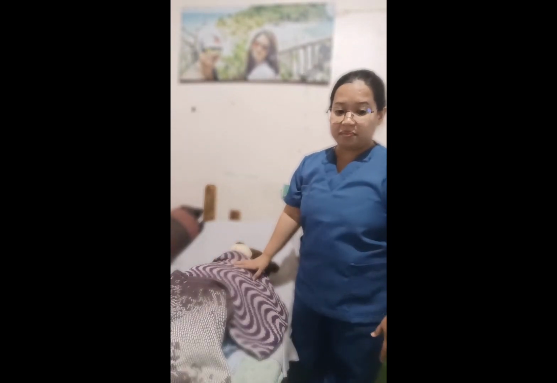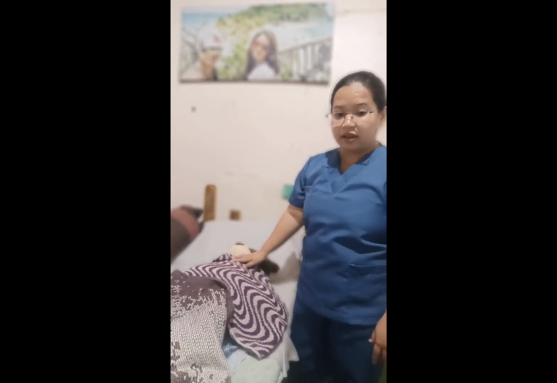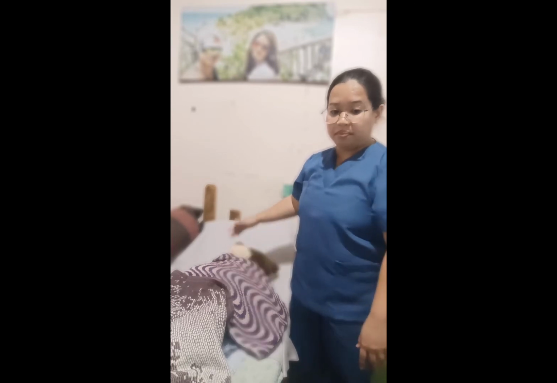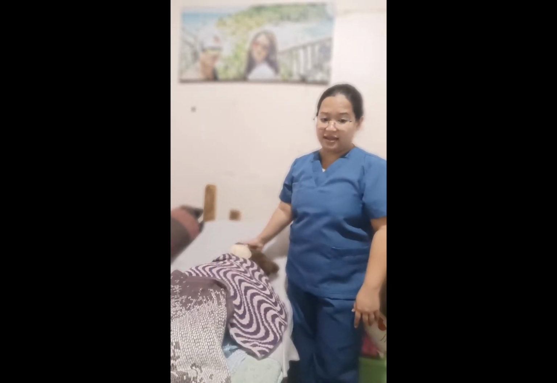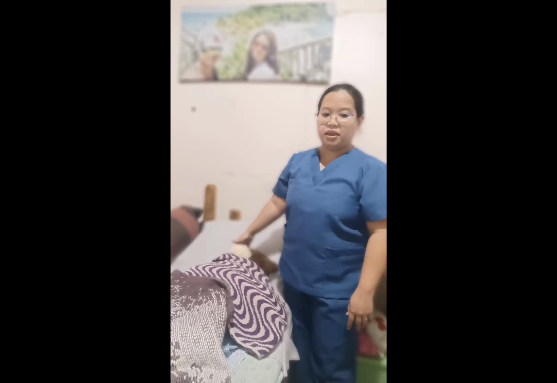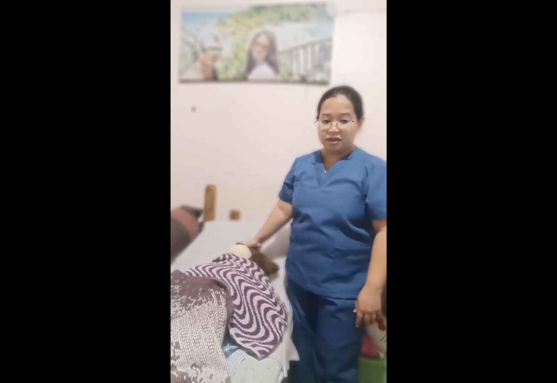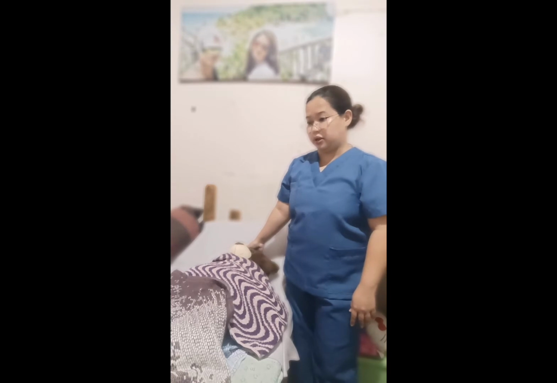So once the patient is lying flat, remove the head of the bed so that you can access the patient's hair easily, if possible. Place a plastic sheet under the patient's head and shoulders and wrap the towel around their shoulders.